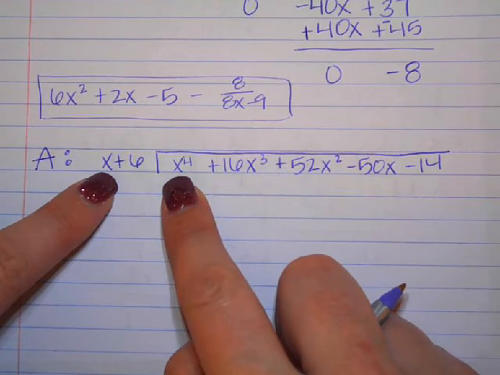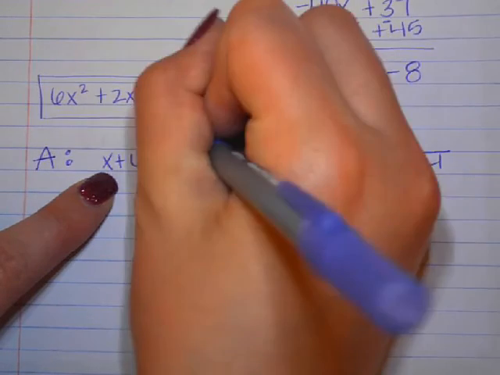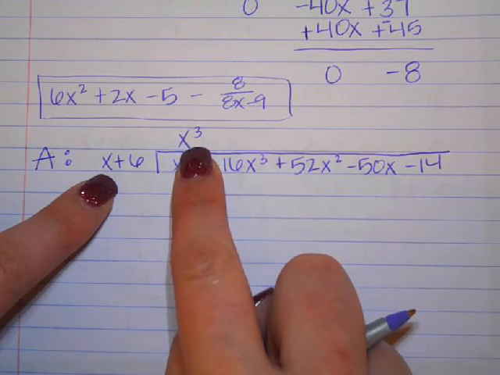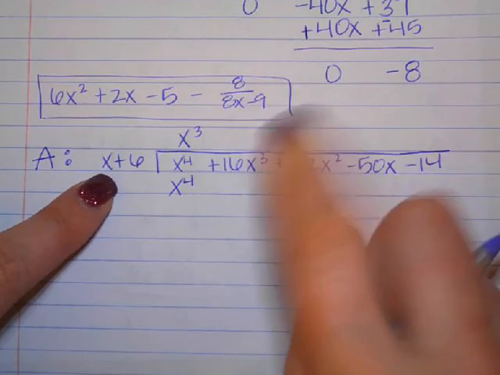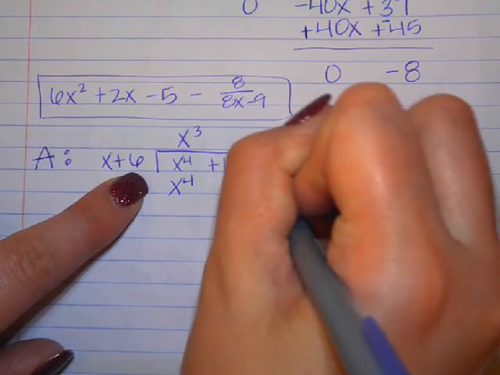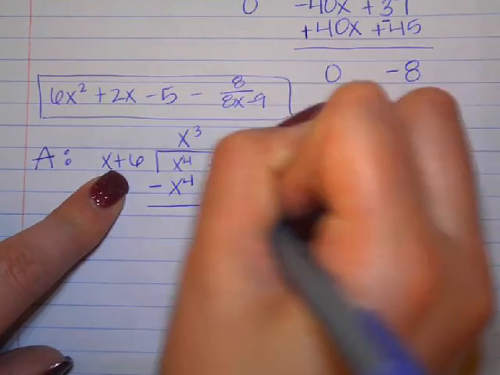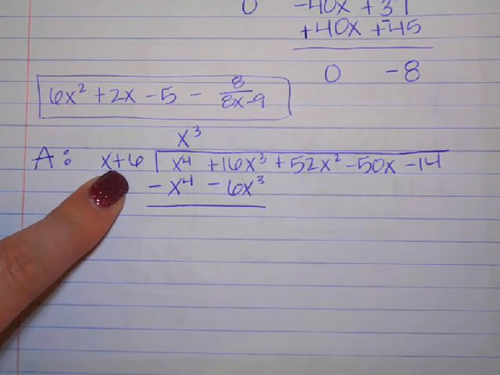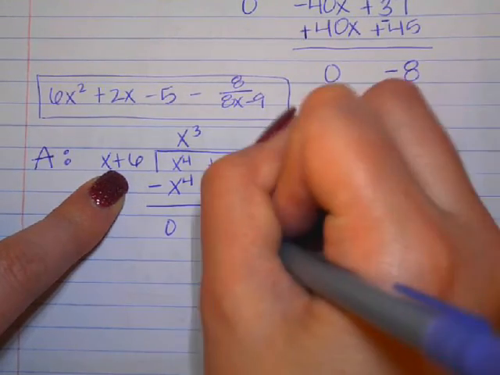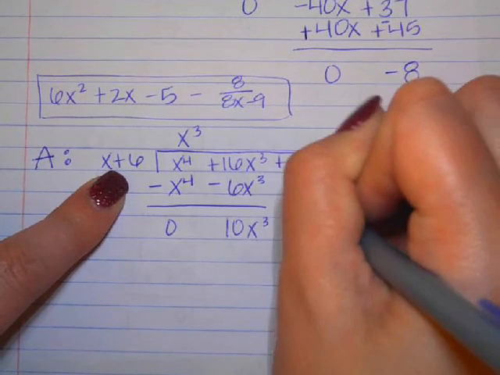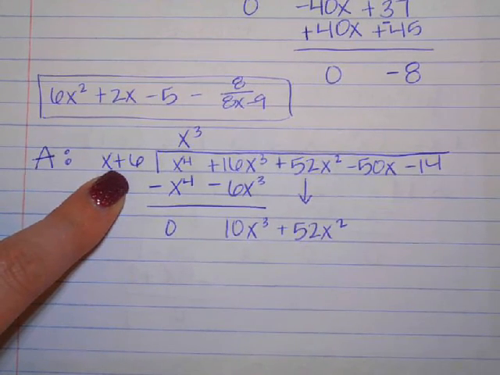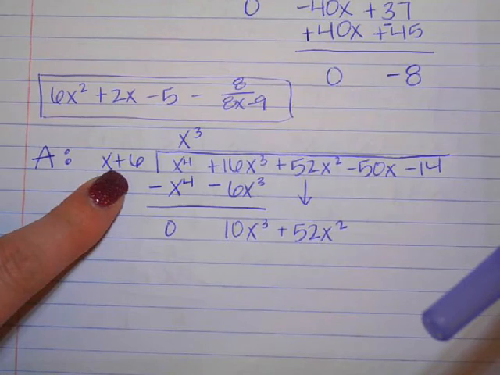So we need x cubed. Thank you. So x times x cubed, x to the 4th, 6 times x cubed, 6x cubed, draw the line, change the signs, 0, 10x cubed, drop down the next number. All right, you guys can go from there.